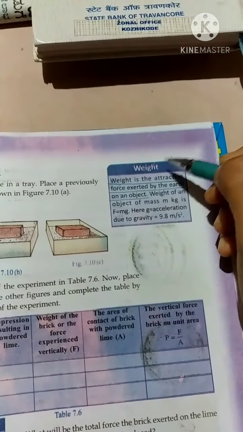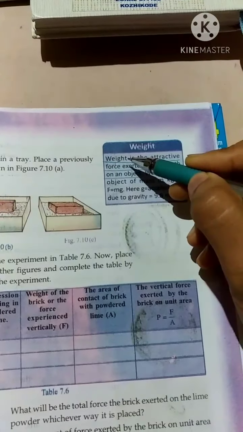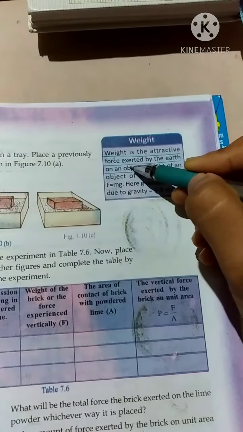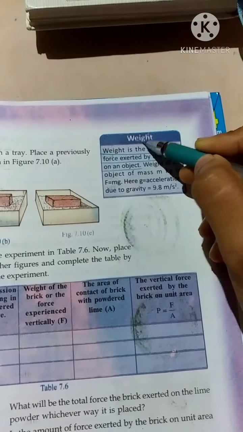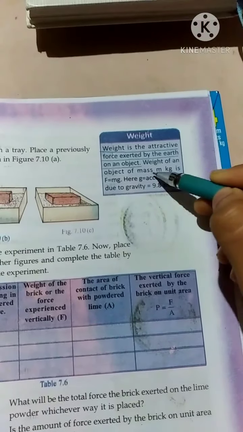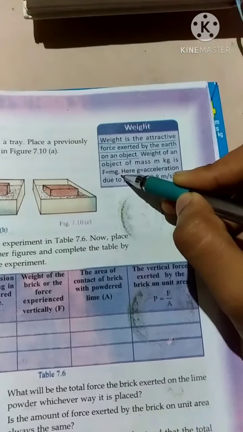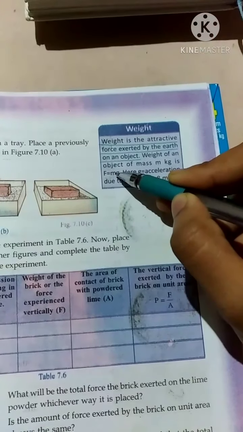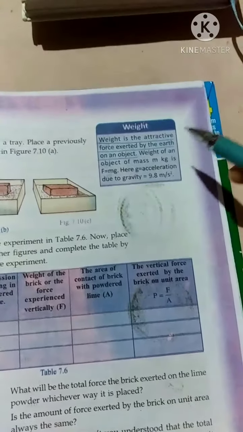Then we studied what is the difference between mass and weight. Then what is mass? What is weight? Yes, the attractive force exerted by the earth on an object is called weight. Weight of an object of mass m kilogram is F is equal to mg, where m is the mass of the object, g is the acceleration due to gravity.